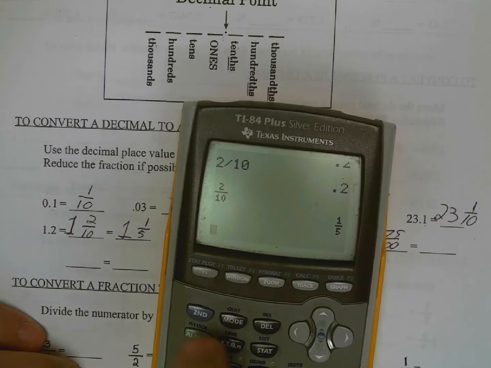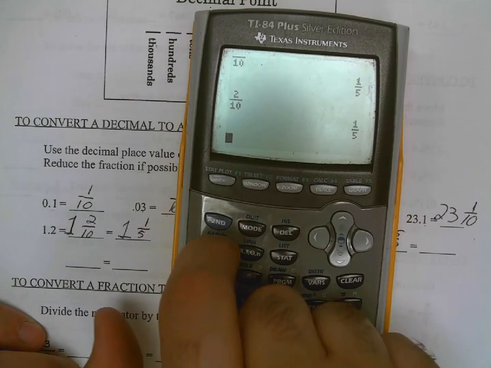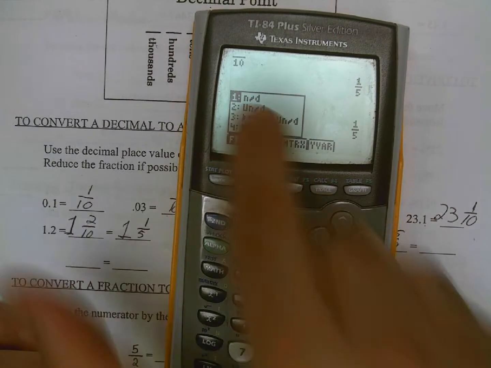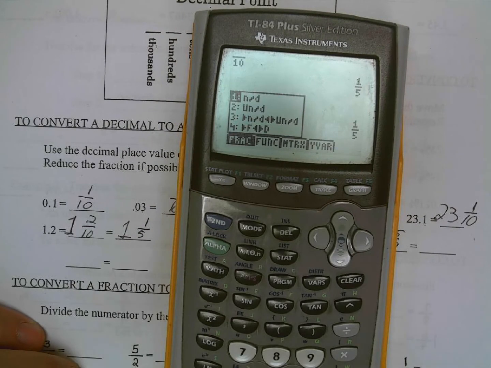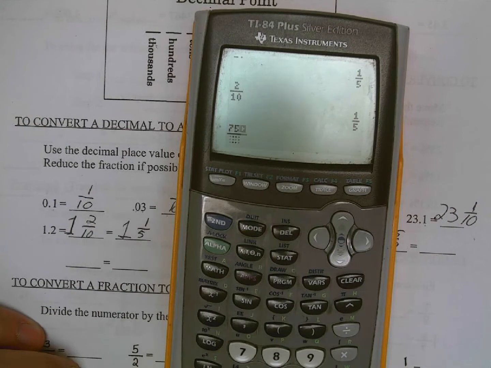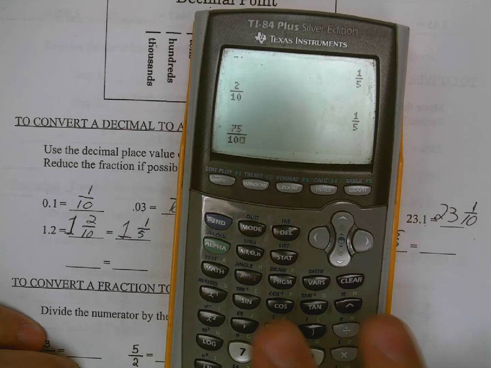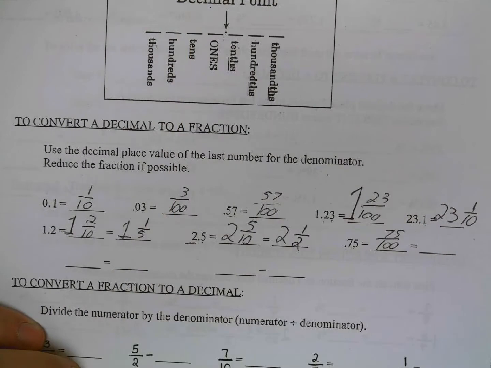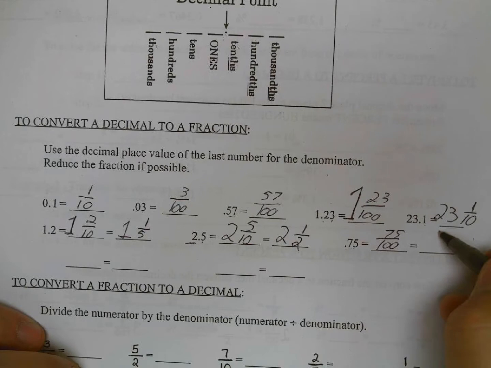That's big, Mr. Lacey. So we're going to hit our green button, our alpha y equals, the first one, n over d, numerator over denominator. All right, that's the one we're going to use. So we're going to put my 75 over 100, and we're going to see if this can reduce for us. As you can see, 75 over 100, that's 3/4 out of 4/4 out of $1. That makes sense. 3/4 makes 75 cents out of 100 pennies, right?